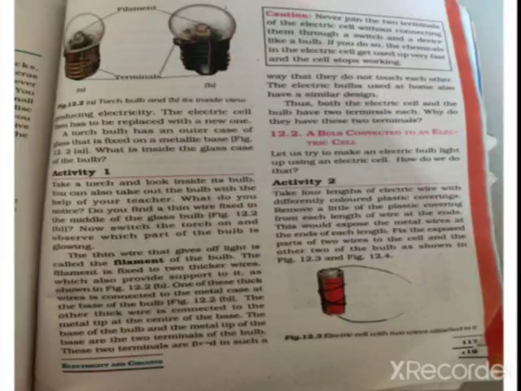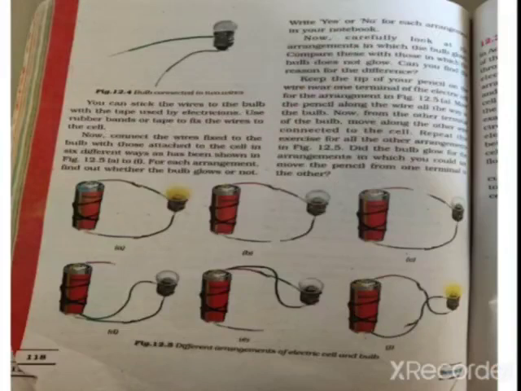Now a bulb will be connected to an electric cell. What will happen? In the figure 12.4 you can see the bulb connected to two wires, one with the positive terminal and one with the negative terminal. Here 6 figures are given. In the first figure the bulb is glowing. It means it is correctly connected with the positive and negative terminals.